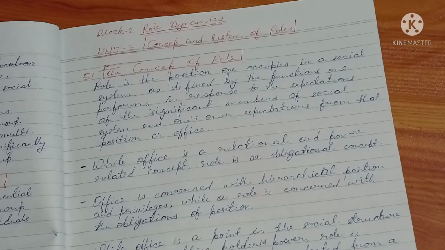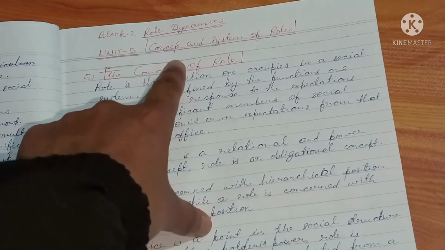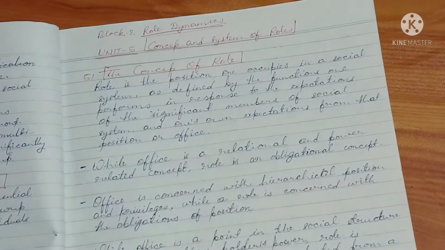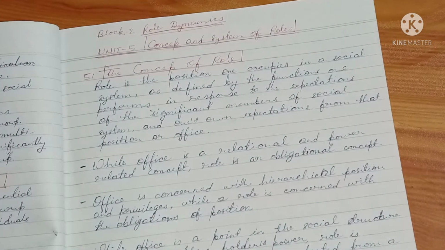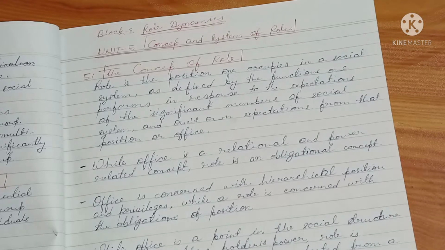Hello friends, in this video I will explain the second block of MS26. The block name is Role Dynamics. The first unit of this block is Unit 5, and the name of this unit is Concept and System of Roles. Okay, so in this unit we will study about roles.